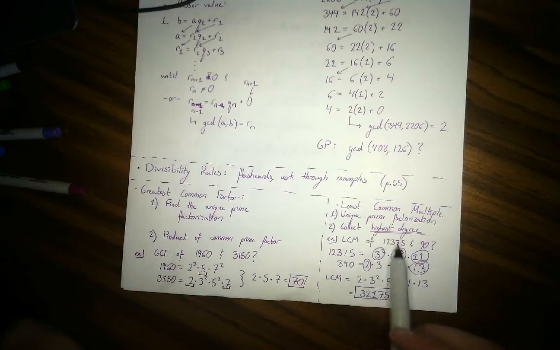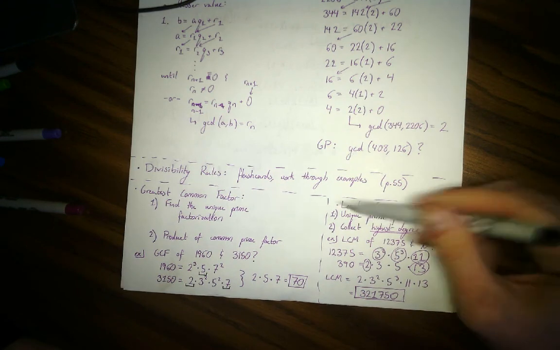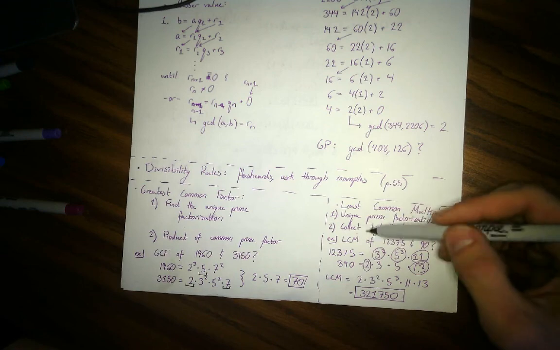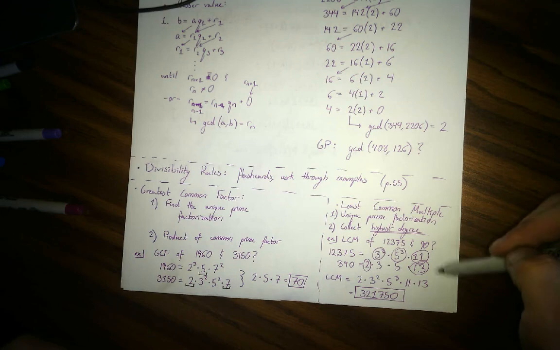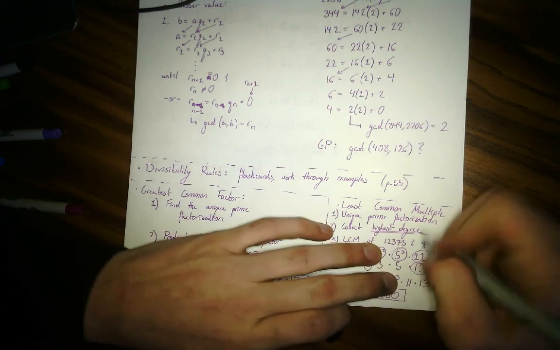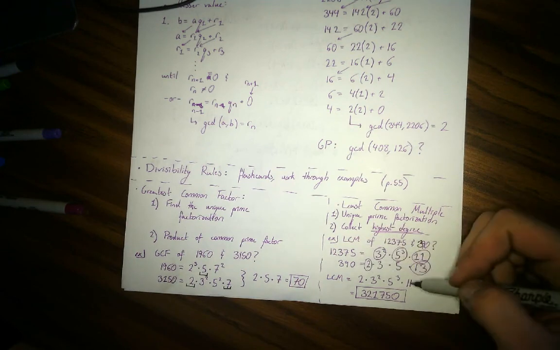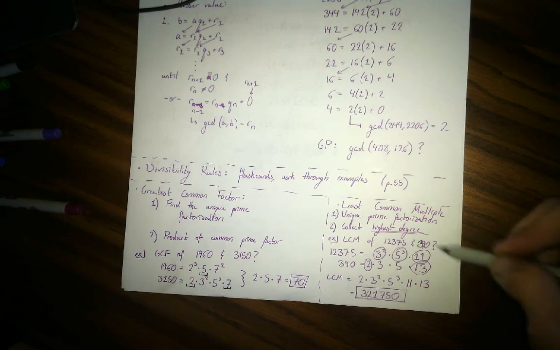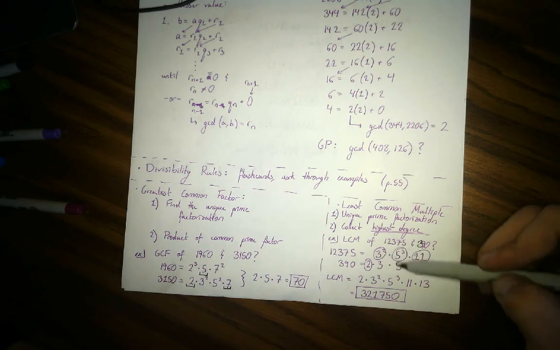The least common multiple is kind of like the opposite. We take our unique prime factorization, which again is up here, and then we collect the highest degree exponent from each term. So if we're looking at something like the least common multiple of 12,375 and 390, we have to break them down. Then we look at each of them, put them into their prime factors. 12,375 is going to be 3 squared times 5 cubed times 11. 390 is 2 times 3 times 5 times 13. So you take the highest power from each.